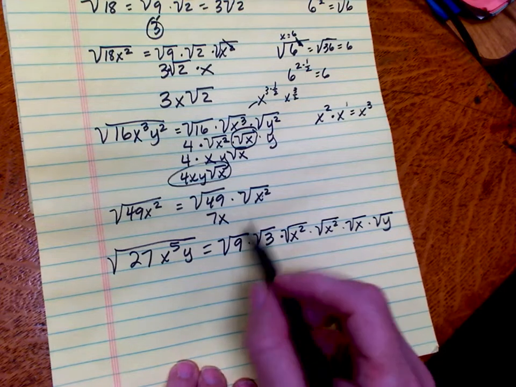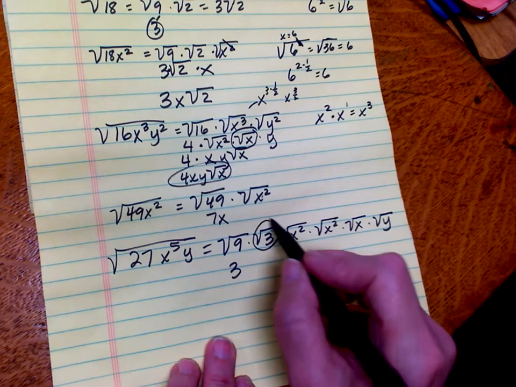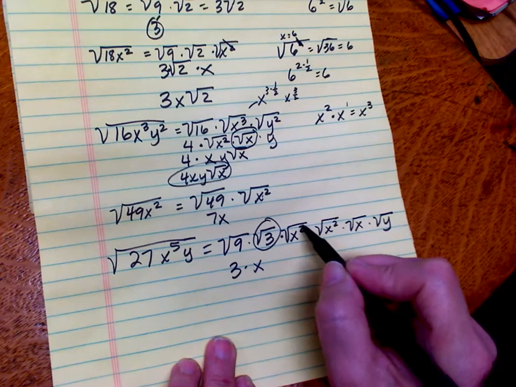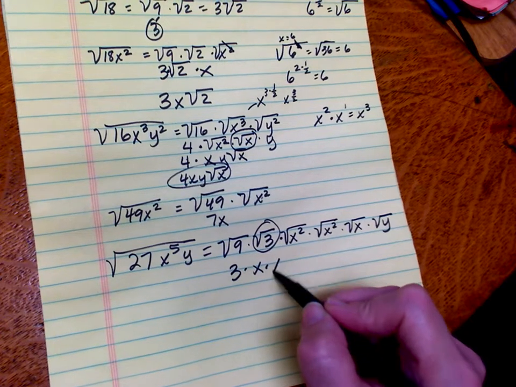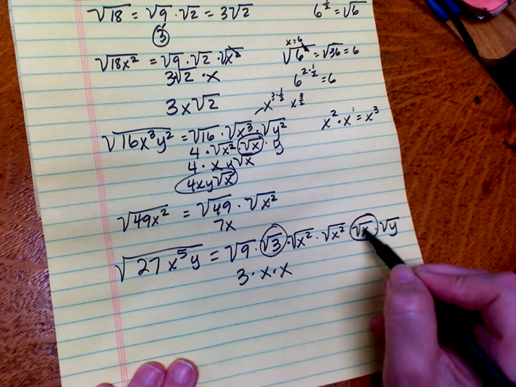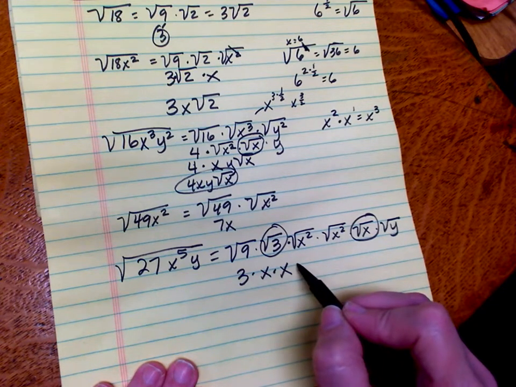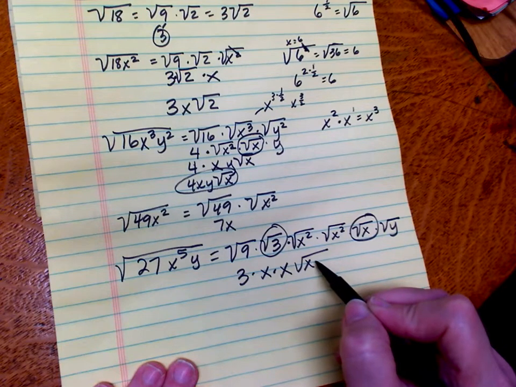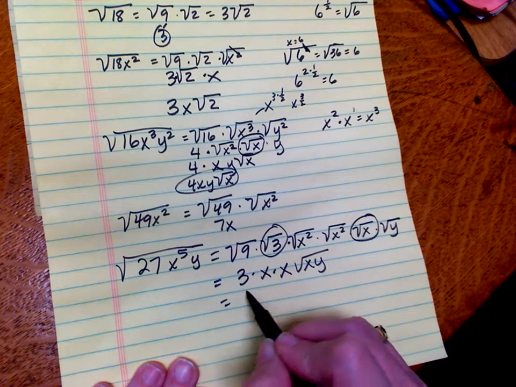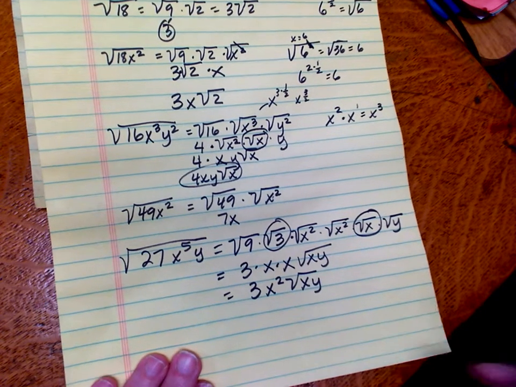So, square root of 9 is 3. Square root of 3 I can't do, so I need that. Square root of x squared is x. Square root of x squared is x. I need the square root of x and the square root of y. So this is going to be square root of xy. So we have 3x squared square root of xy.